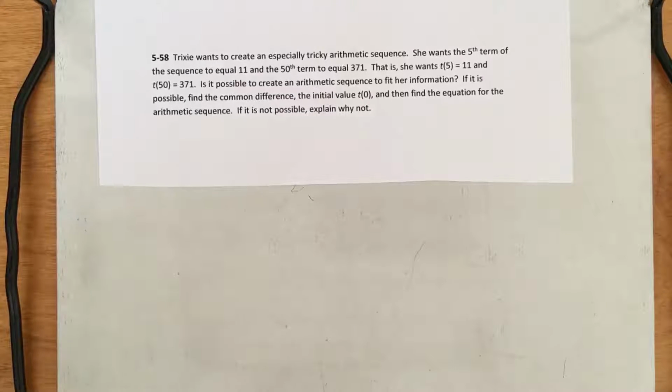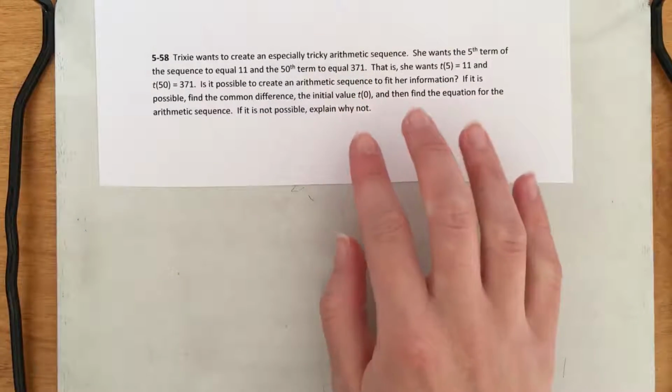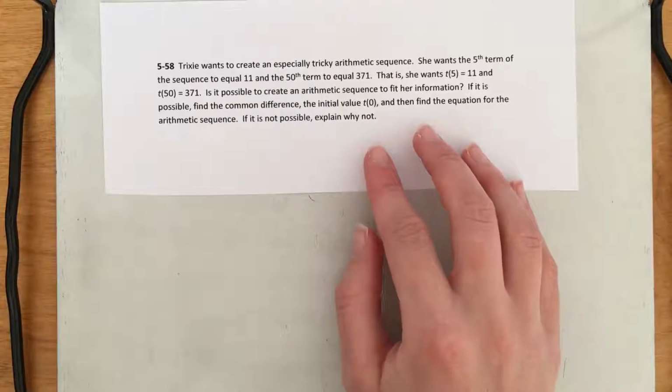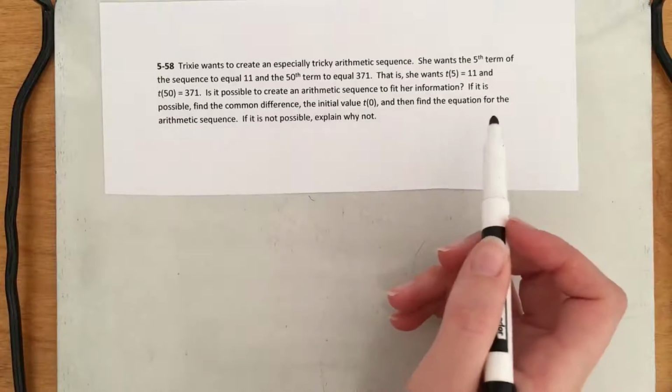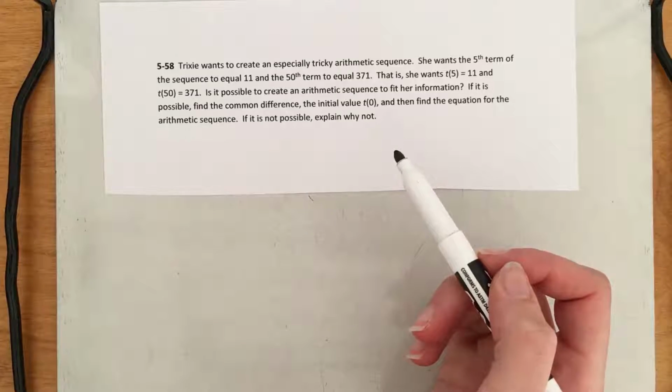So the main key words in this problem are arithmetic sequence. And we talked about that. That means it's a line. It means it's adding the same number every time. So arithmetic is going to be kind of like finding the equation of a line. So if we can do that, then this problem is possible.